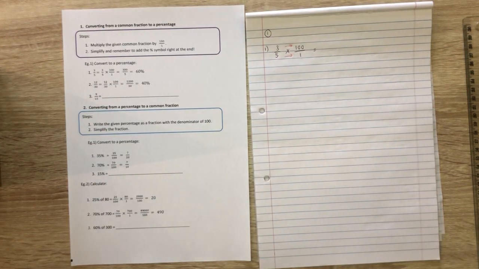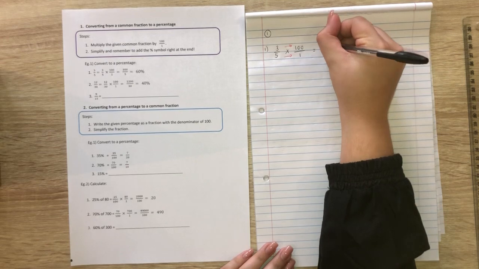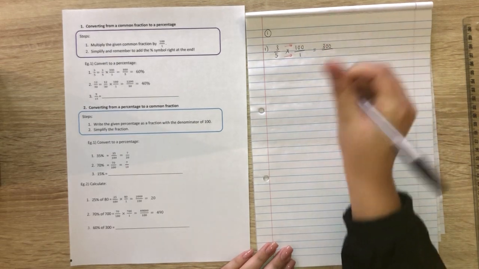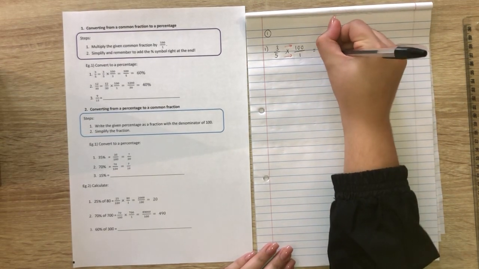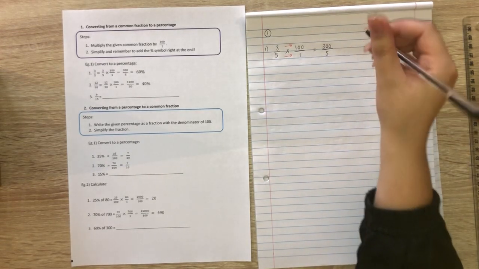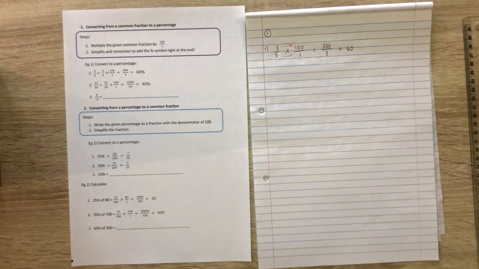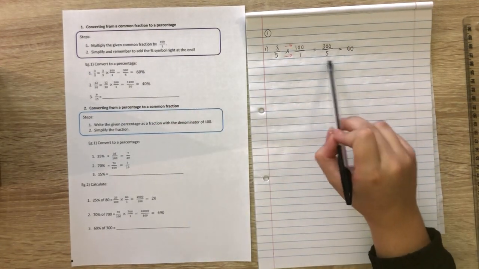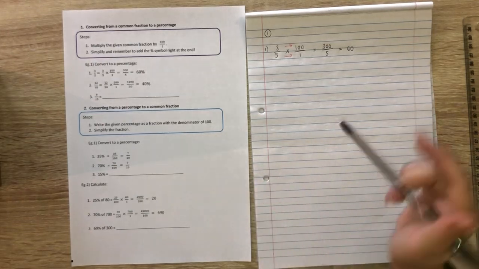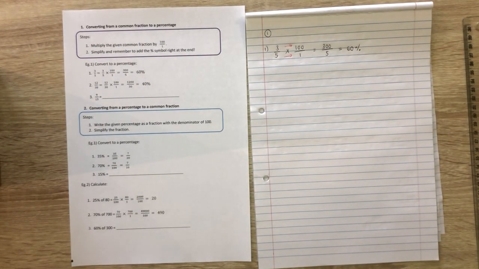Now we learned in the previous lesson, we just multiply the top and the bottom. So 3 times 100 is 300. 5 times 1 is 5. Now we simplify. 5 goes into 300 60 times. Step 2 said simplify. That's what we just did. Remember to add the percentage symbol onto your answer. So 3 over 5 is equal to 60%.